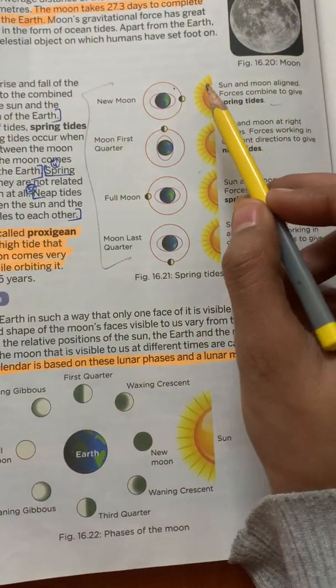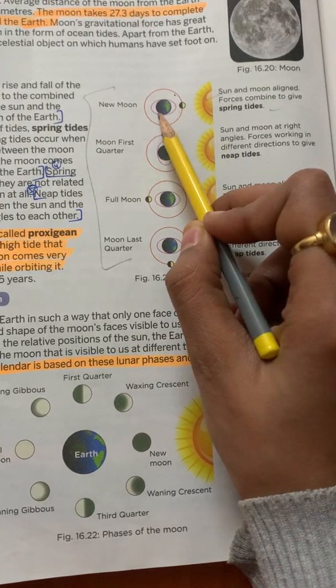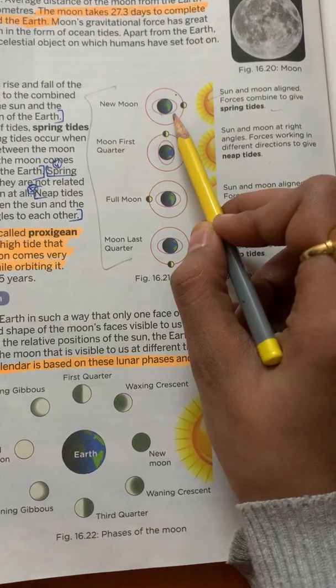So when the sun and moon are aligned, sun, this is moon, this is earth. Sun and moon are aligned.